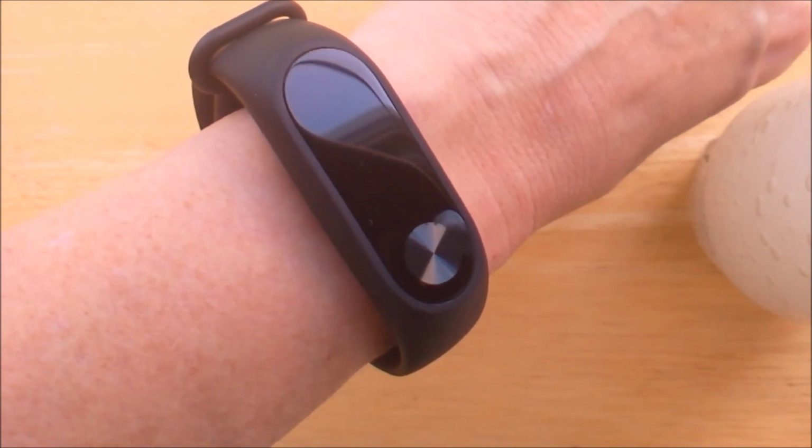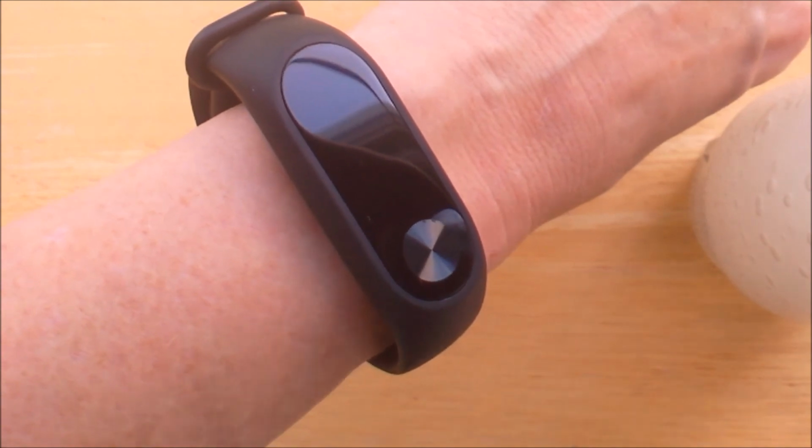So that's an overview of the Mi Fit Band 2. I hope this is helpful. Thank you.